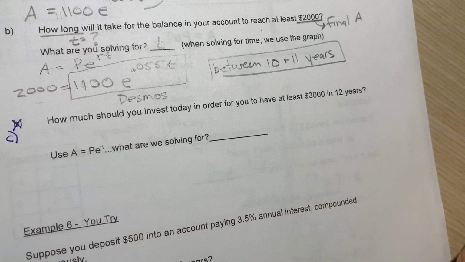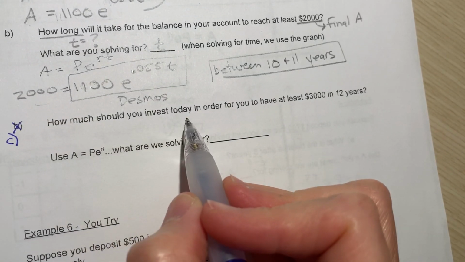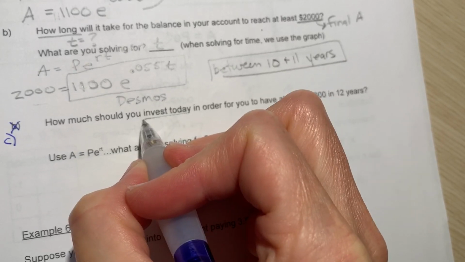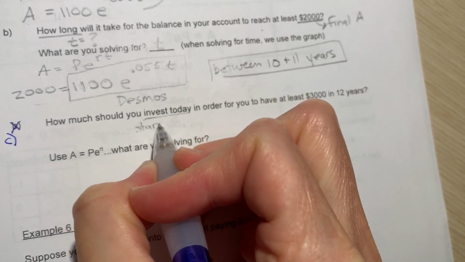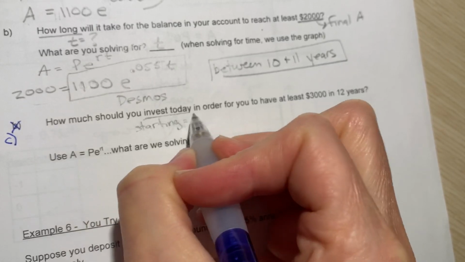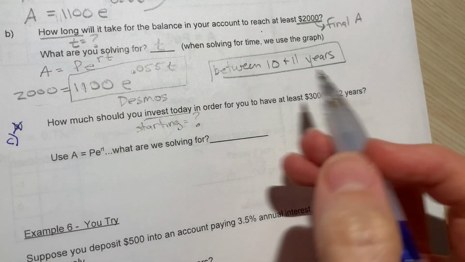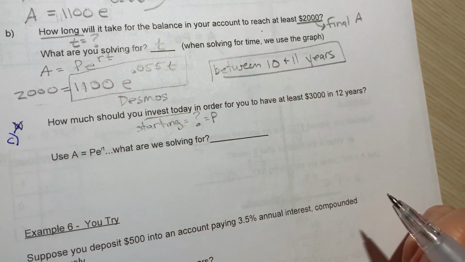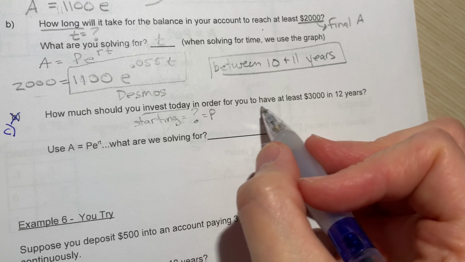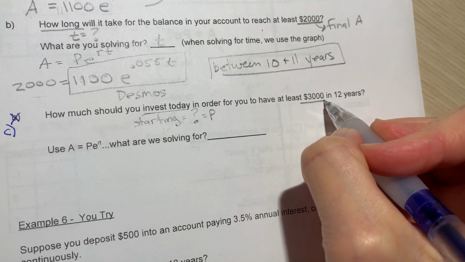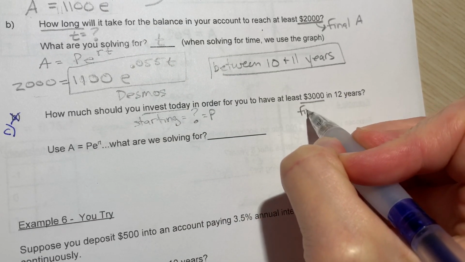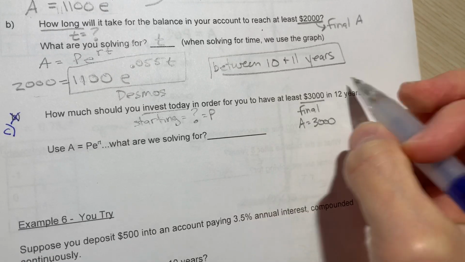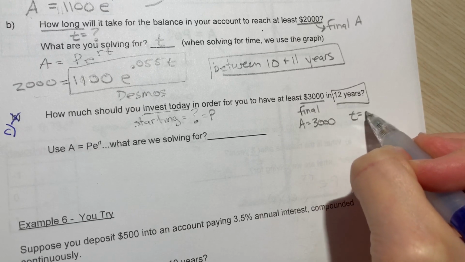So part C says, how much should you invest today? This is your starting amount. So my starting amount is my question mark. And remember, in our formula, our starting amount is our P. So P is what we're solving for. In order for you to have at least $3,000, this is my final amount, so my A is 3,000. 12 years, that means T is 12.